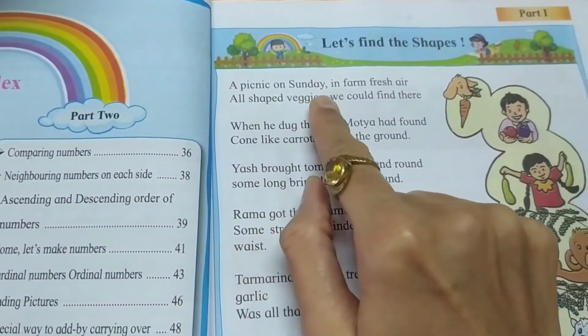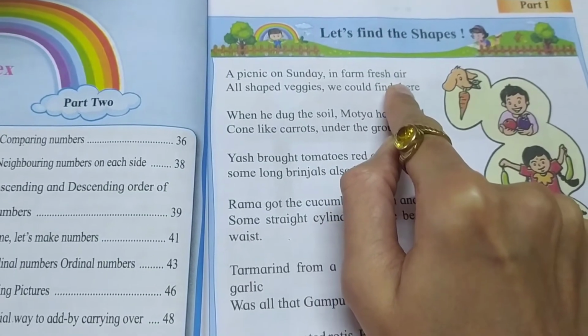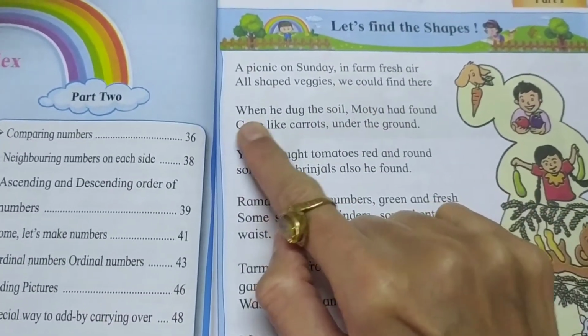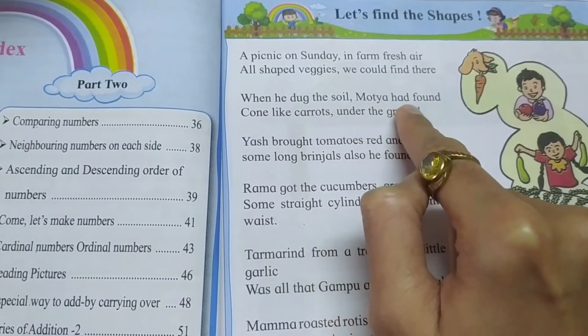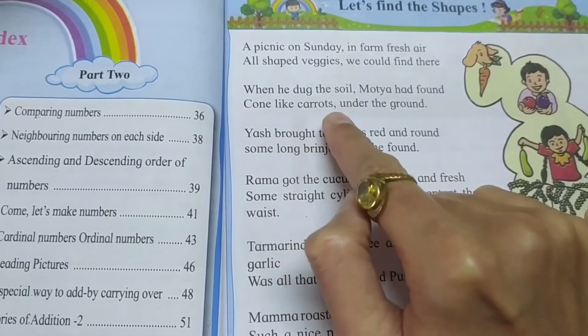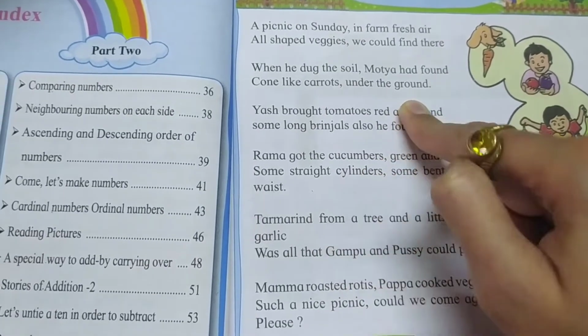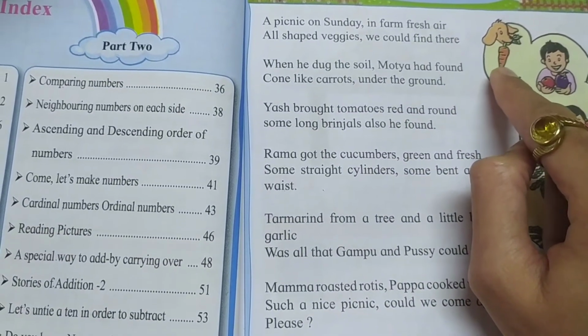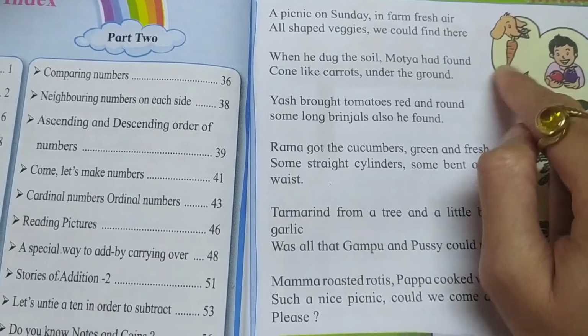A picnic on Sunday in a farm fresh air, all shaped veggies we could find there. When he dug the soil, Motya had found cone-like carrots under the ground. Look at this, it is Motya and he found the carrot. Looks like a cone shape.